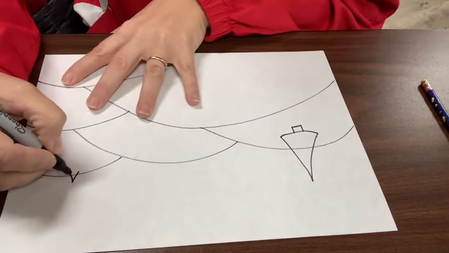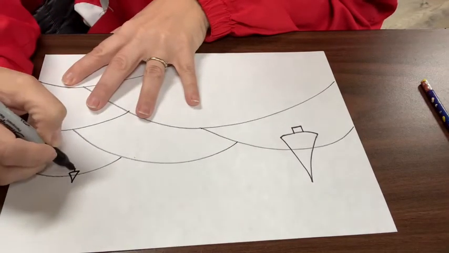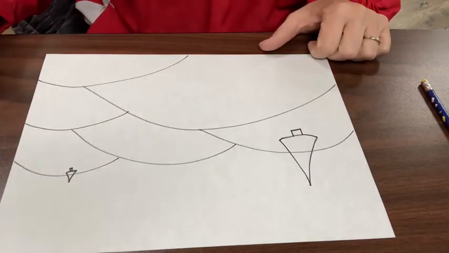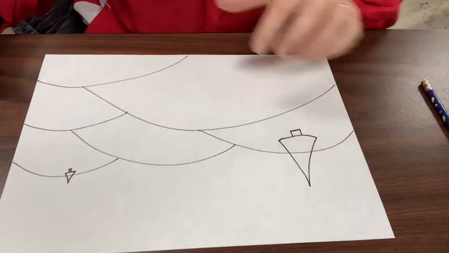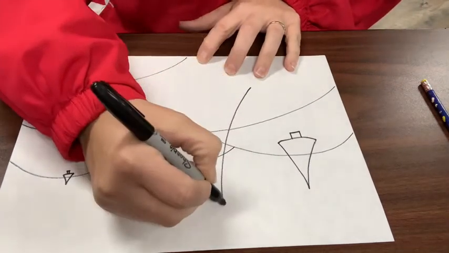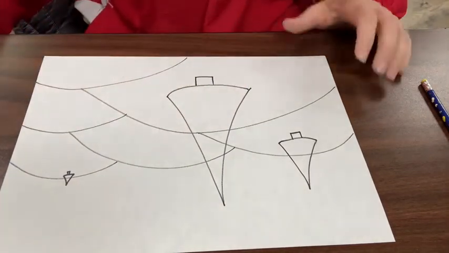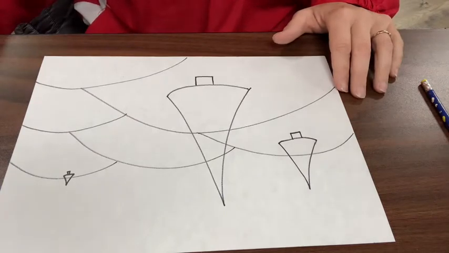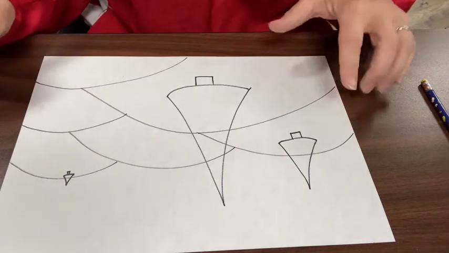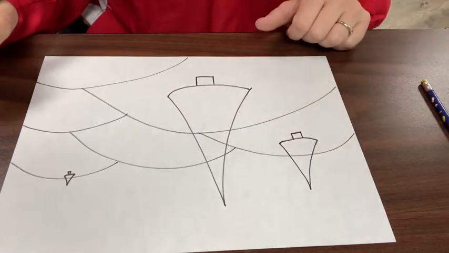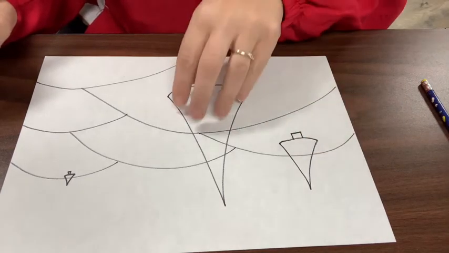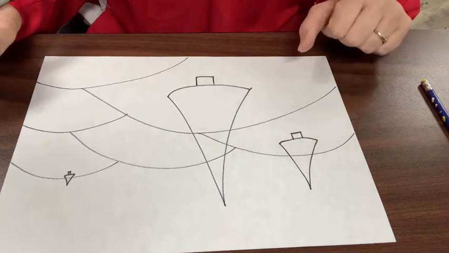So if I come back here and I draw a real tiny triangle, okay, that tree is going to be in the distance. It is going to be closer to the background. The larger I draw, if I draw one up here real big, okay, that is in my foreground. That is in the front of my picture. So now we've created distance just by adding a small tree in the background, a middle ground with a medium-sized tree, and a foreground with a focal point, a big tree in the front.